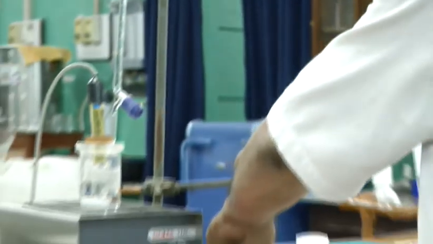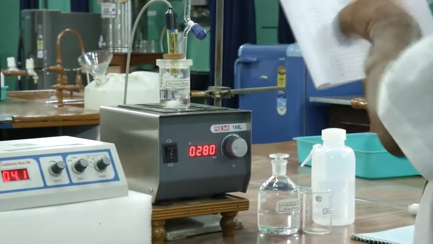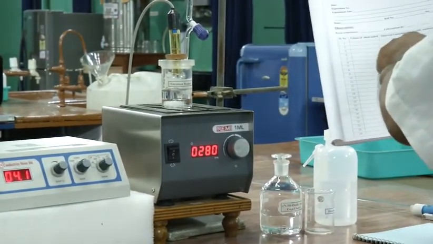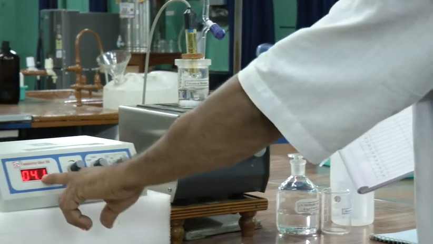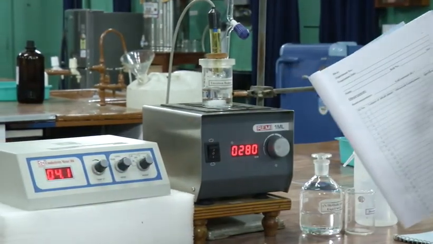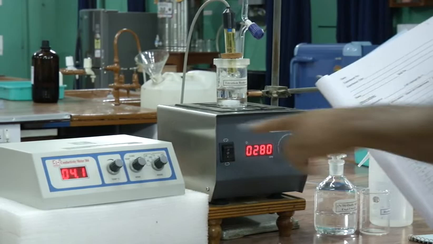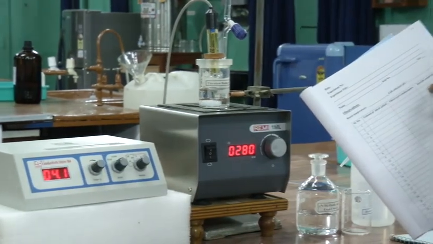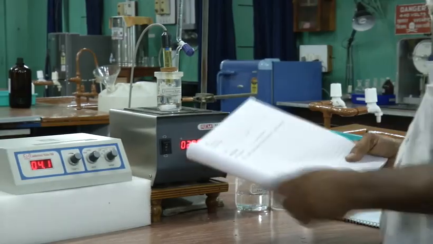Without adding any alkali, you have to take the reading of the N/50 oxalic acid solution. Whatever it is showing here, that is the conductance of the solution. So you have to note down the conductance, that is 4.1 millisiemens.